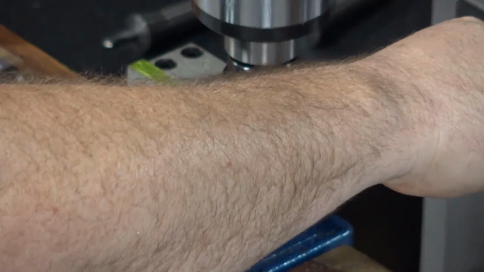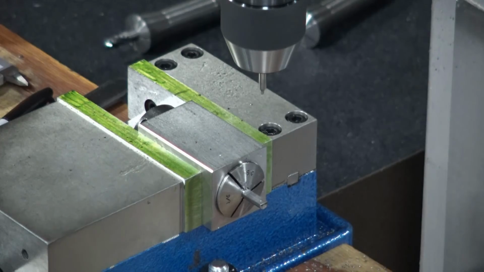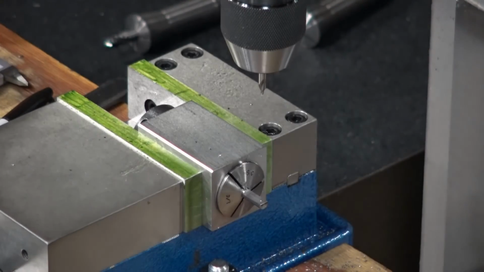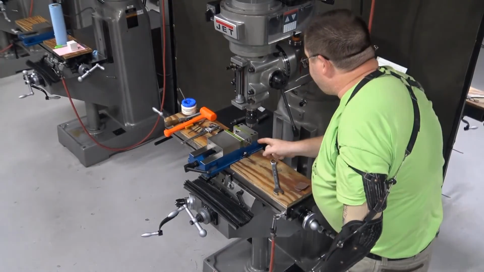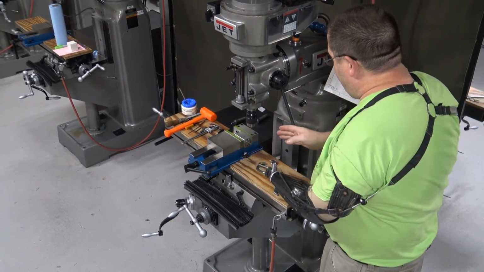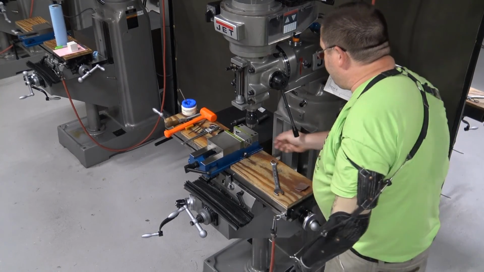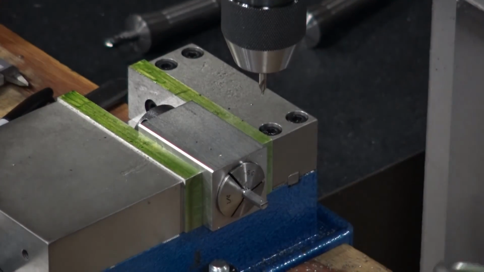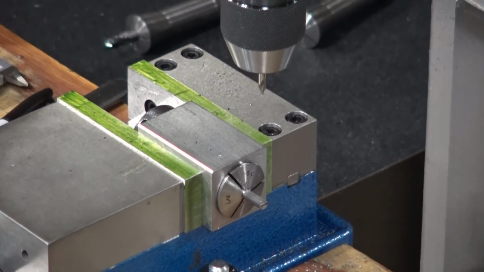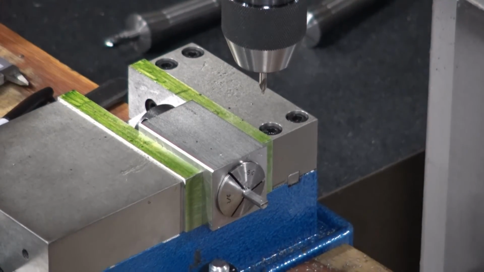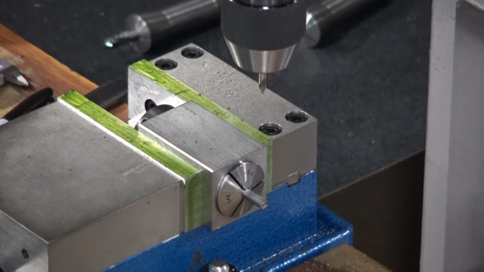So all I'm going to do is come down and touch it. I'm going to stop the machine. Now I'm going to come around this side and visually look. I want that spot that I just put on there to be centered on the diameter. If that spot does not appear to be on center, you've likely done something wrong and you're going to have to go back to the edge finding operation. It's just a good visual check.